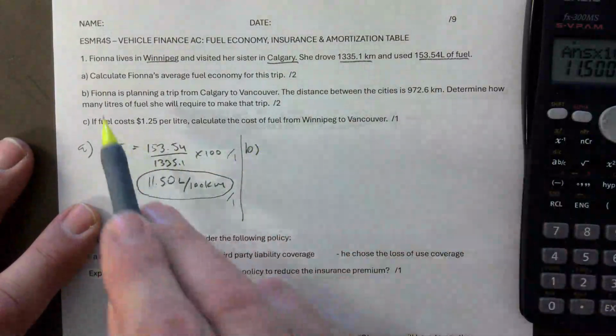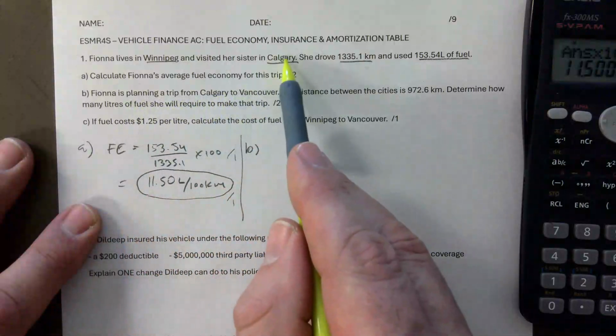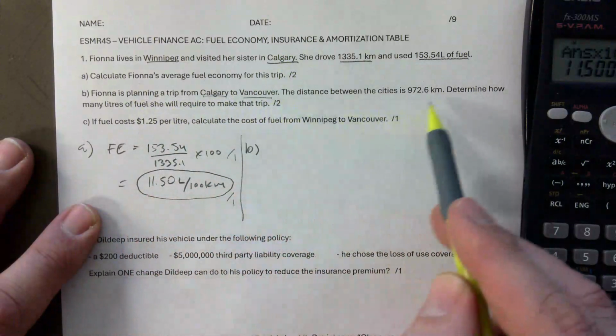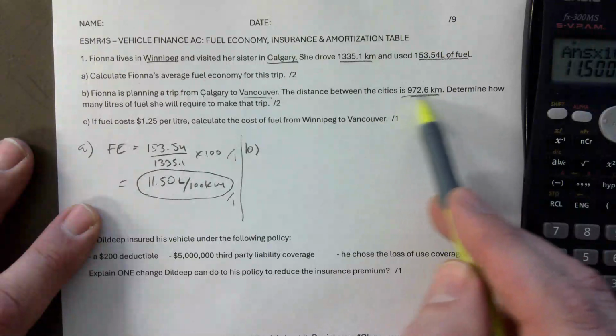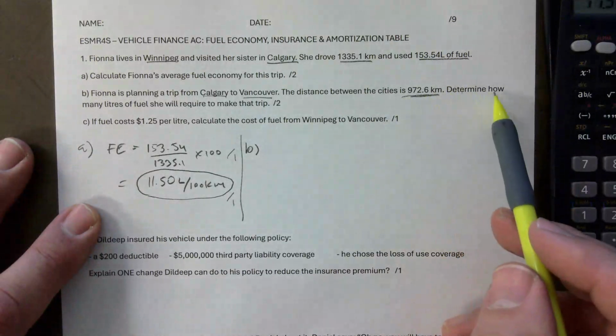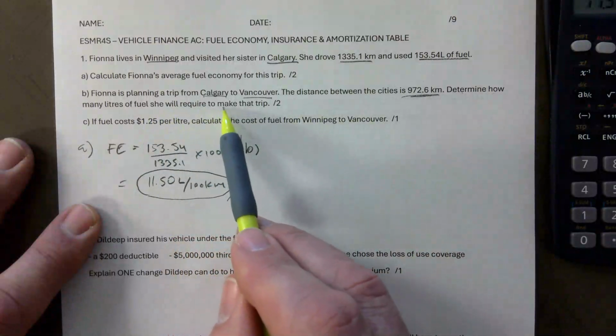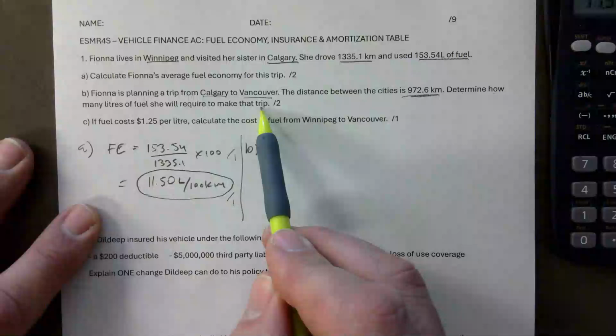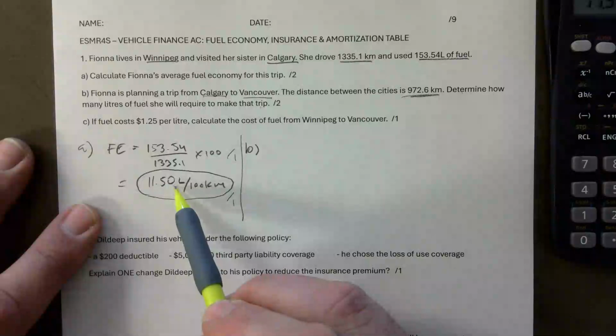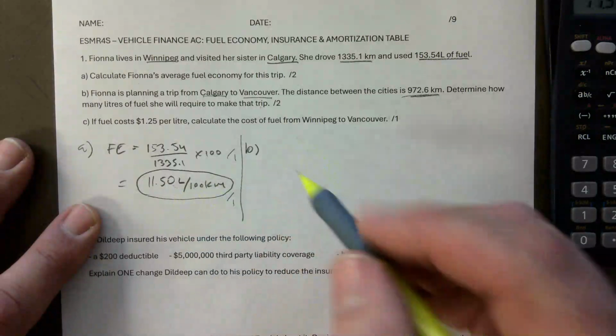B. Fiona is planning a trip from Calgary. So you're in Calgary and you're going to Vancouver, and the distance between the cities is this. Determine how many liters of fuel she'll require to make that trip. We are assuming that we're keeping the same fuel economy, right? That is the assumption here.